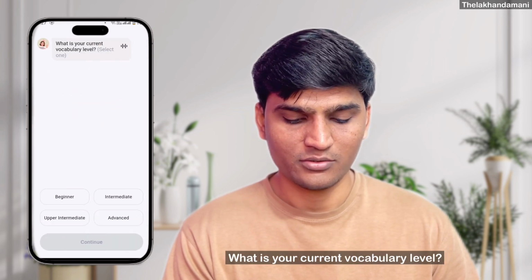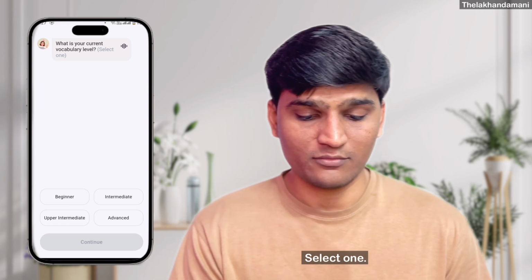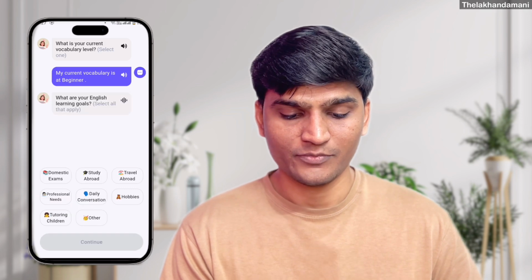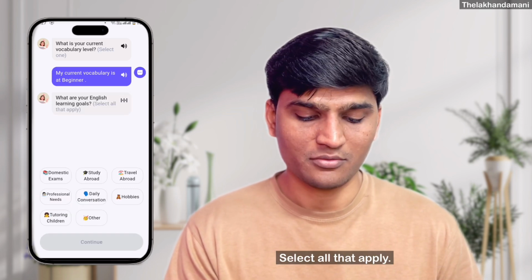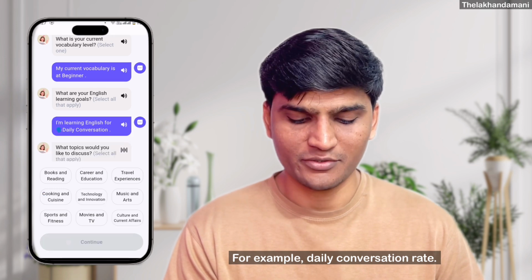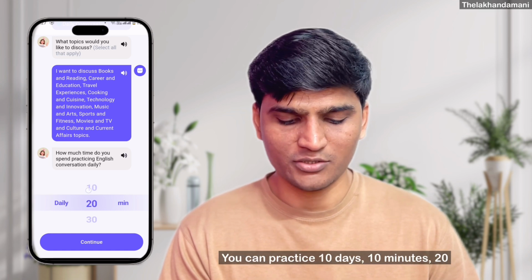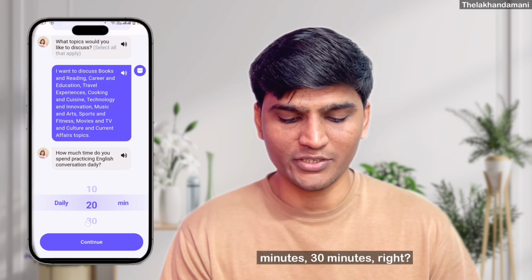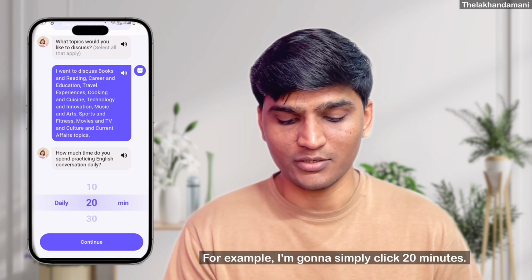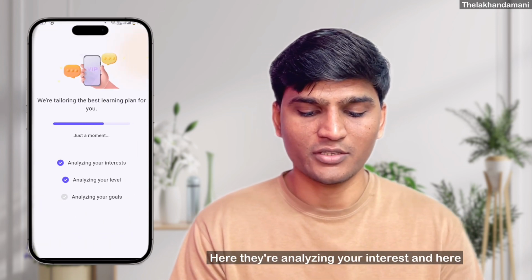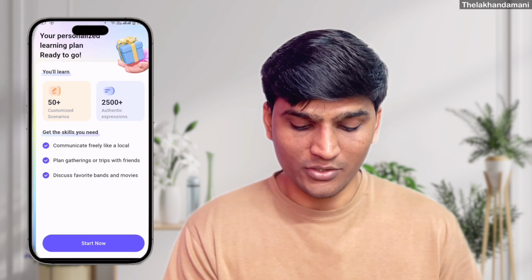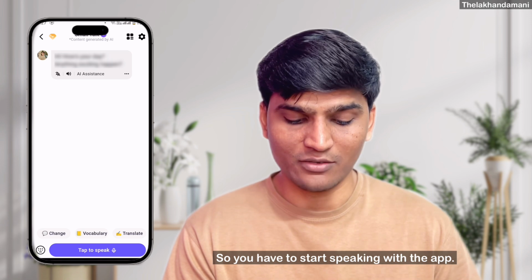Start. What is your current vocabulary level? Select one. For example, I'm going to simply click beginner, which helps beginners who are practicing English. What are your English learning goals? Select all that apply. For example, daily conversation, right? What topics would you like to discuss? Select all that apply. Suppose I select all of them. How much time do you spend practicing English conversation daily? You can practice 10 minutes, 20 minutes, 30 minutes, right? It depends. For example, I'm going to simply click 20 minutes, continue. Here they're analyzing your interest, and here you can see start now. So you have to start speaking with AI.